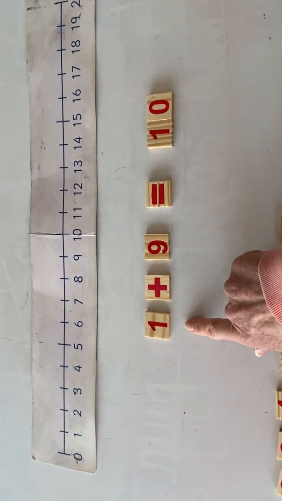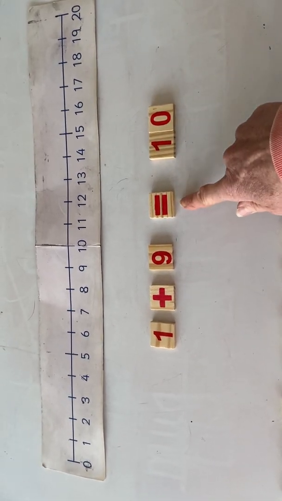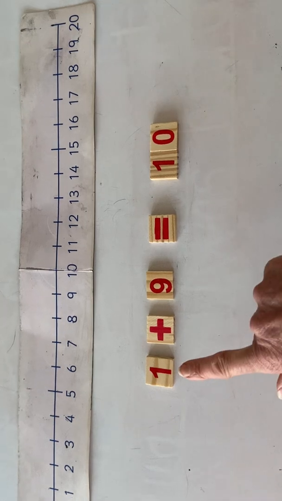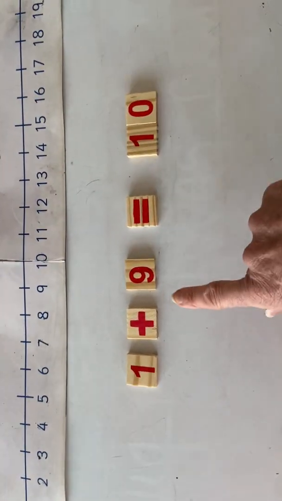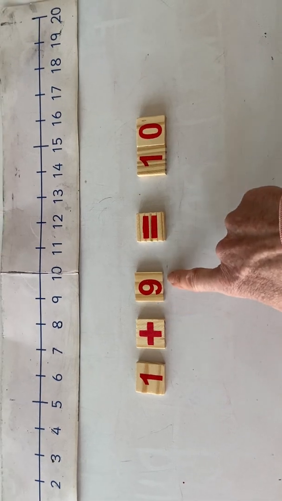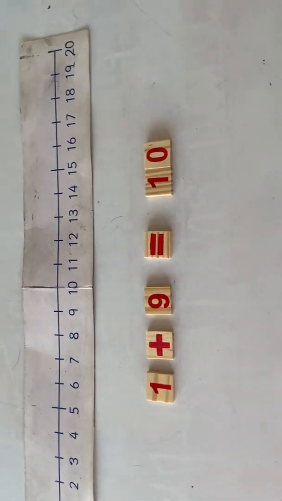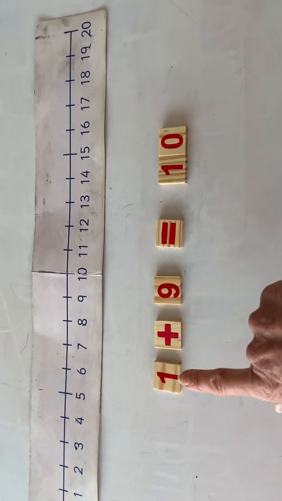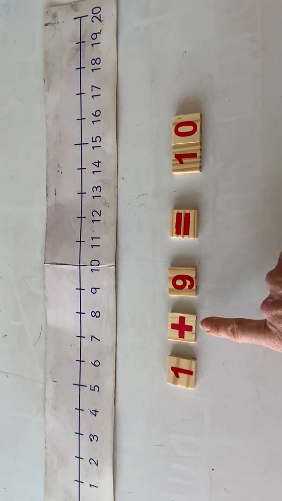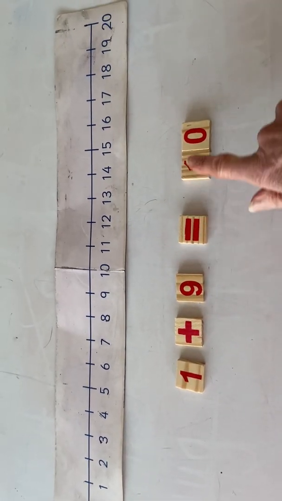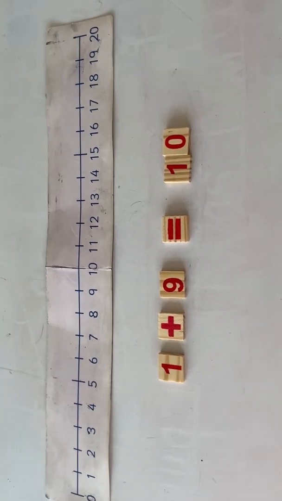So we know that 1 plus 9 equals 10. And what we're saying is that 1 and 9 more, that's all it means, adding on 9 more is the same as 10. So that's what you're doing. You're adding 1 plus 9 equals 10, or 1 add on 9 is the same as 10.